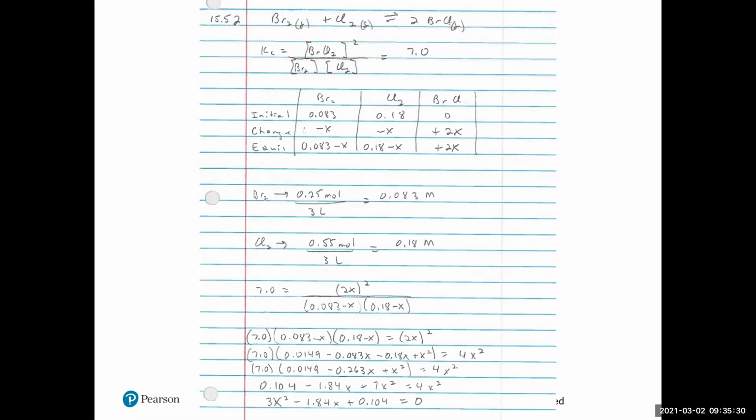Okay, so in 1552, it's that Br2 plus Cl2 reaction going to 2BrCl, and we're given the equilibrium constant. We're given number of moles of Br2 and Cl2, and we're told it's a 3 liter container, and we want to know the equilibrium concentrations for these 3 components in our reaction.